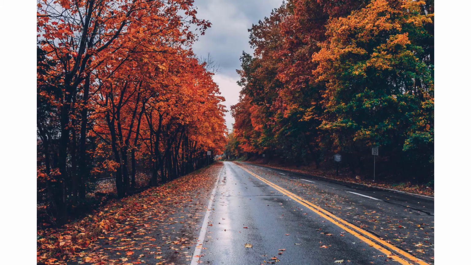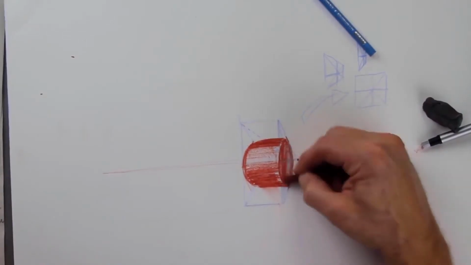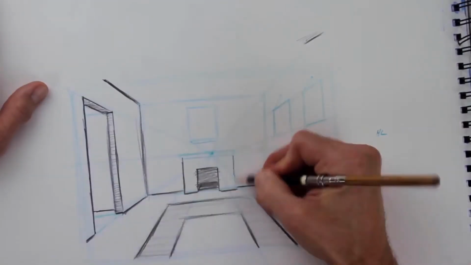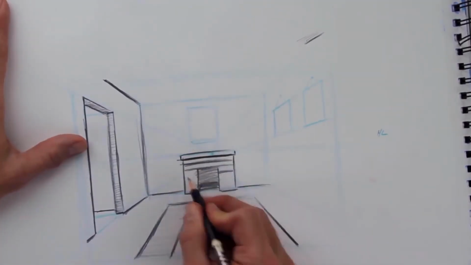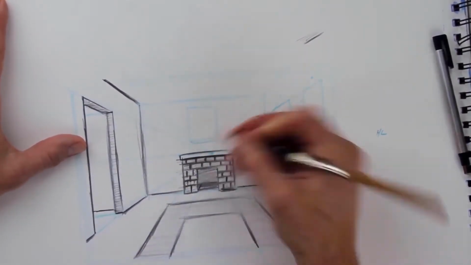Finally, you will learn how to draw in one-point perspective in order to draw various cubes, a sideways cylinder, and an interior room in perspective. Drawing in perspective allows designers and artists to portray scenes in a more realistic manner.